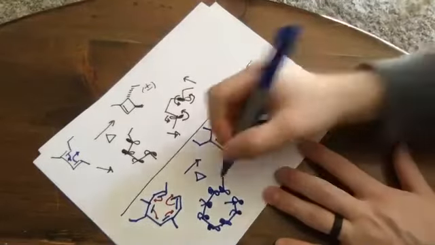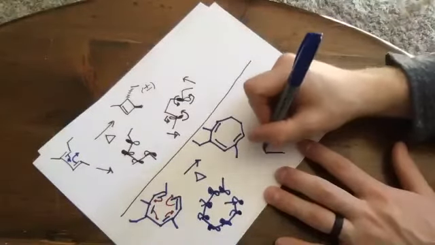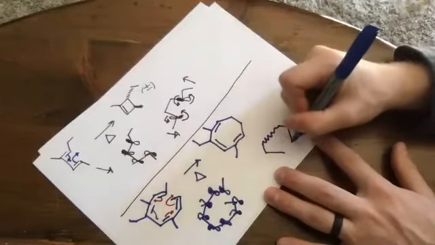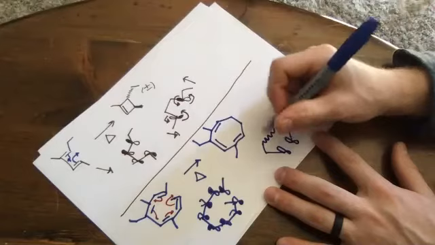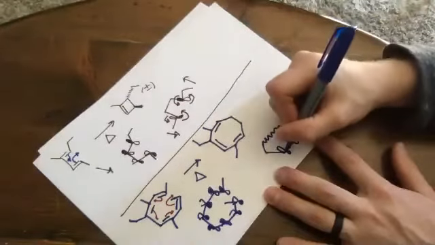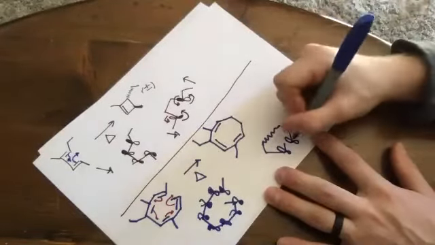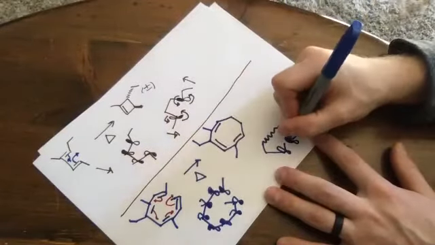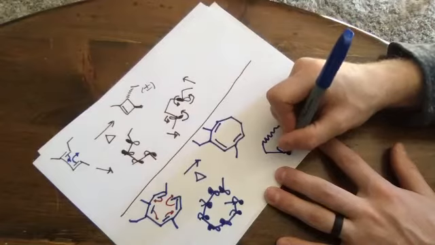Let's isolate just the 2 endpoints. So this one's going in. This one's going out. This is on top. This one's on bottom here.